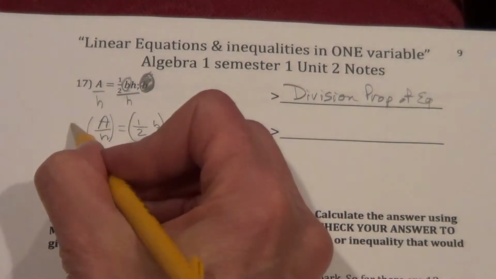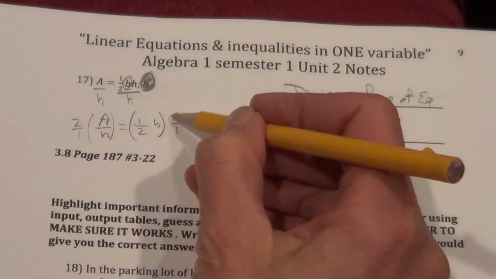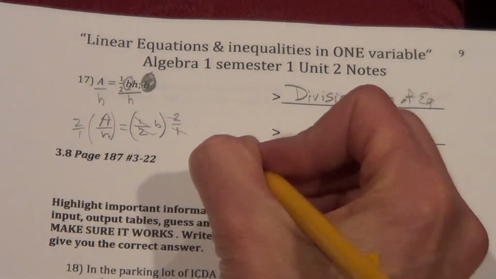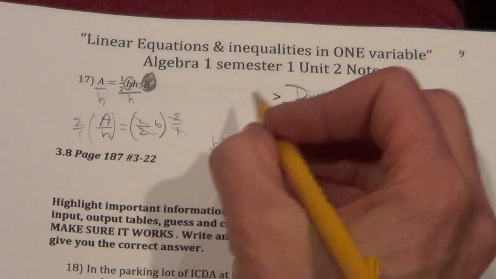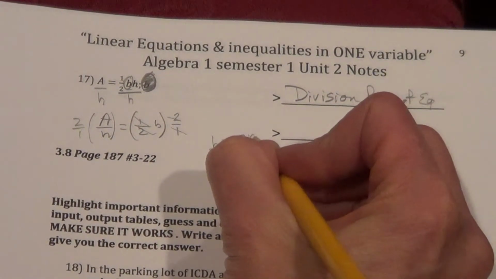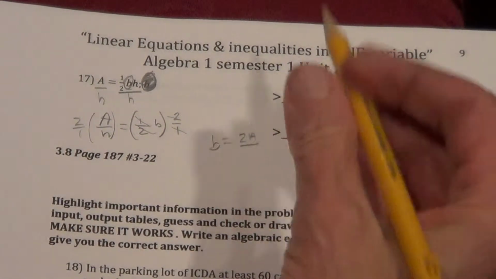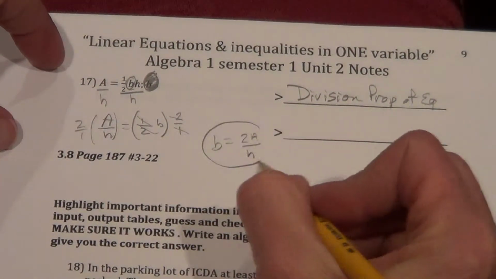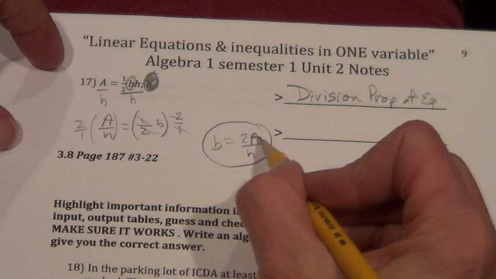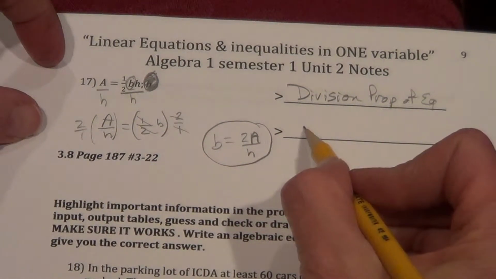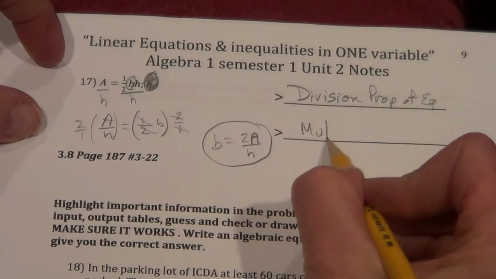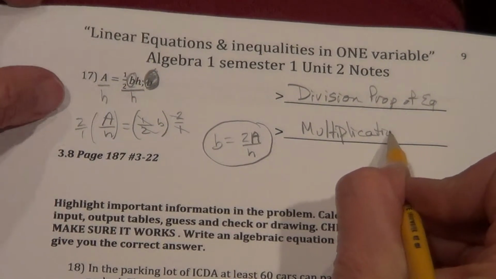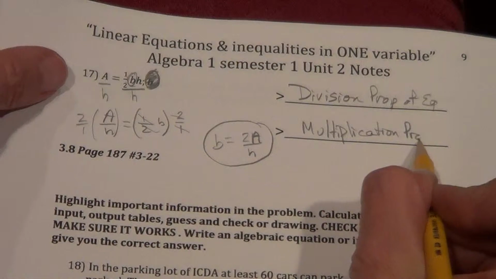So we multiplied this by 2 over 1. This cancels, that cancels, and we get that b equals 2 times a over h. That last step was the multiplication property of equality.